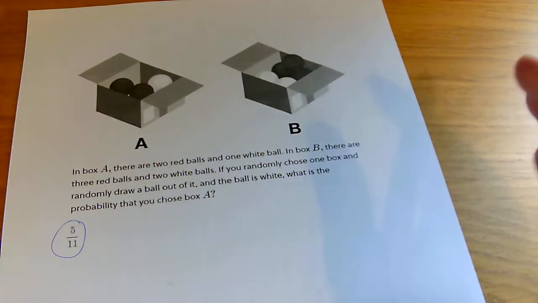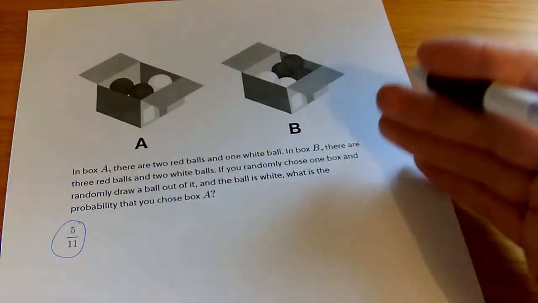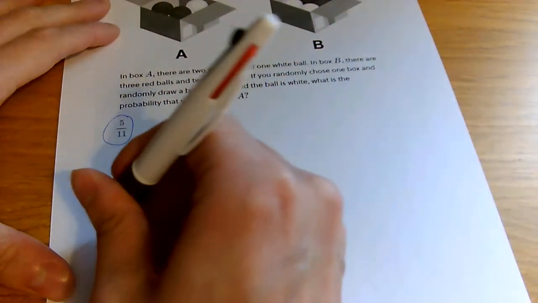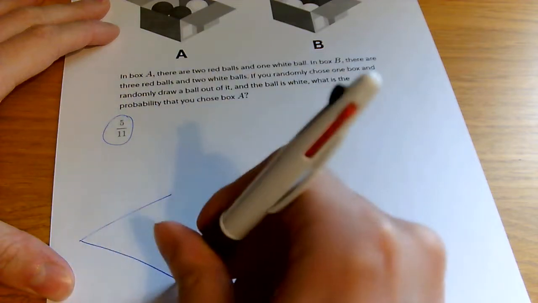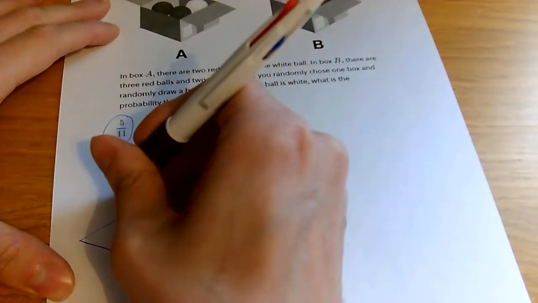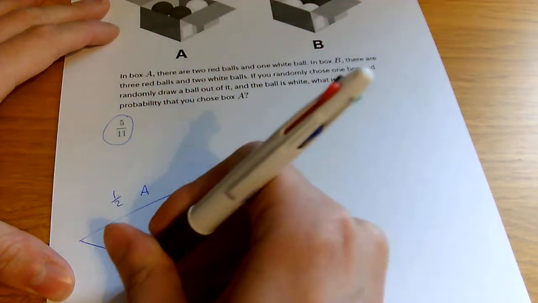So it's a tree diagram because two choices are being made. The first choice is the box. The second choice is, once you've chosen the box, which ball do you pick? So we can model it with a tree diagram. First choice is box A or box B. Pretty straightforward. There's a half chance of either of those.